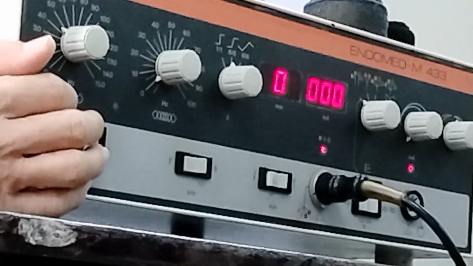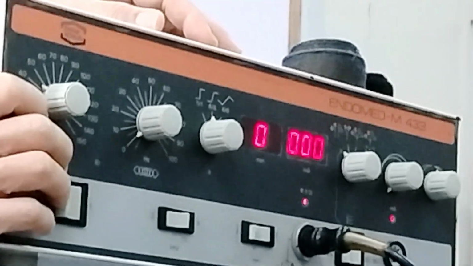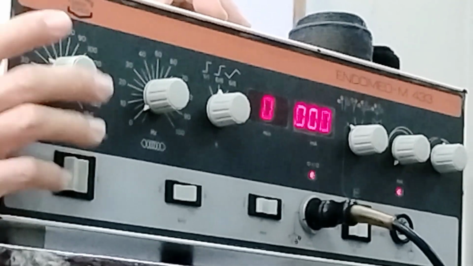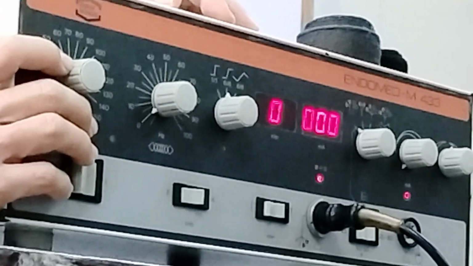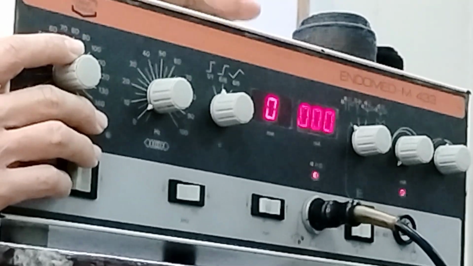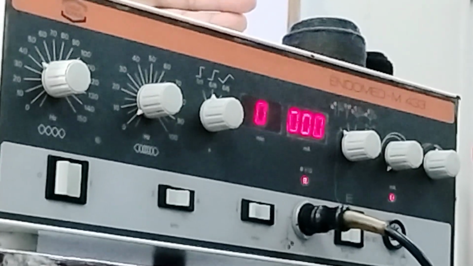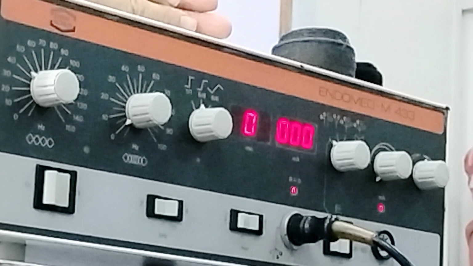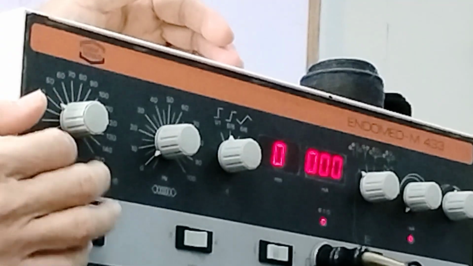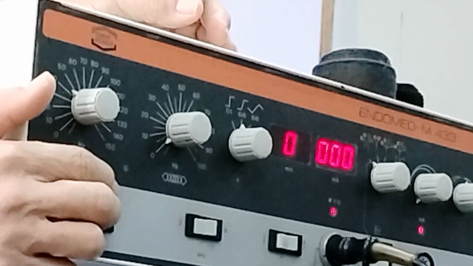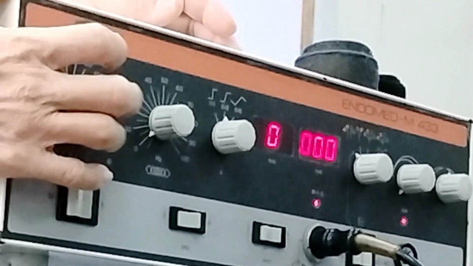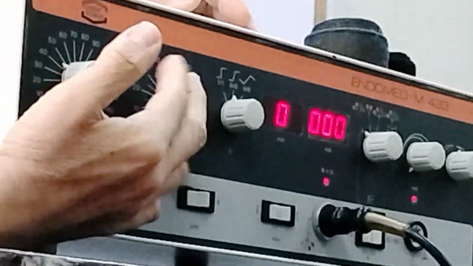With regards to this knob, if you're going to vary your frequency, this knob will serve to adjust the base frequency. When you say base frequency, that is the starting frequency. So if the frequency varies, you have a starting frequency, then another frequency. So you adjust this for your base or starting frequency. Okay. Any question at the moment on this part? Okay, let's proceed to this one.